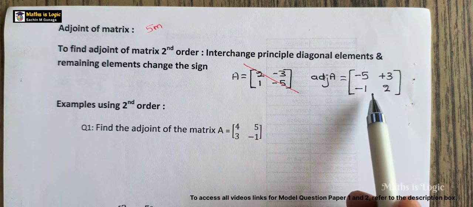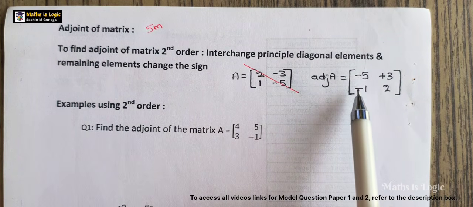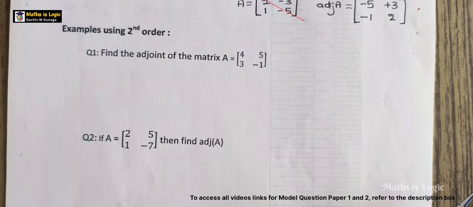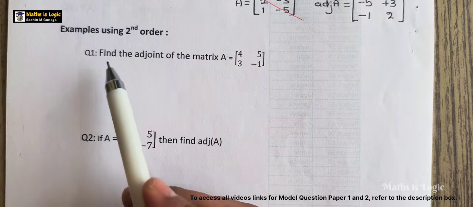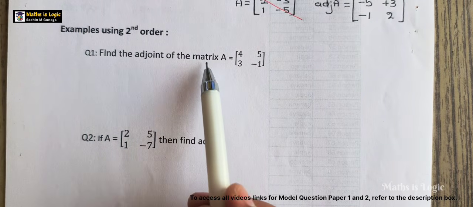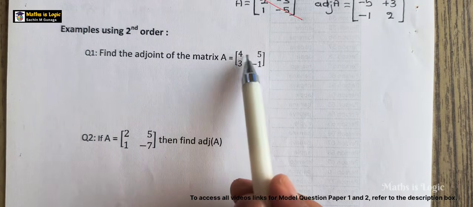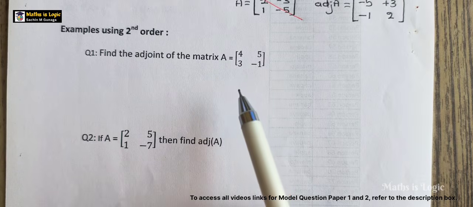So within one step we will get the answer. So here, by taking an example, let us understand. Find adjoint of matrix A is equals to 4, 5, 3, minus 1.